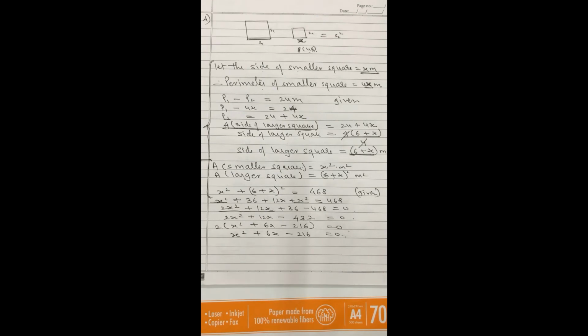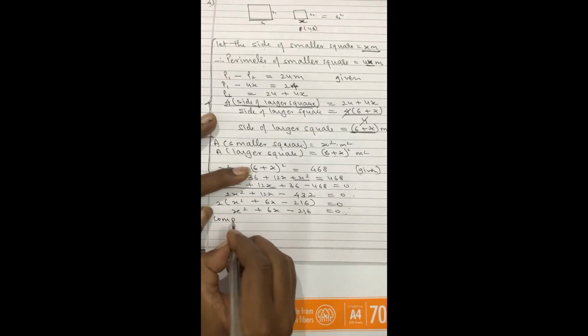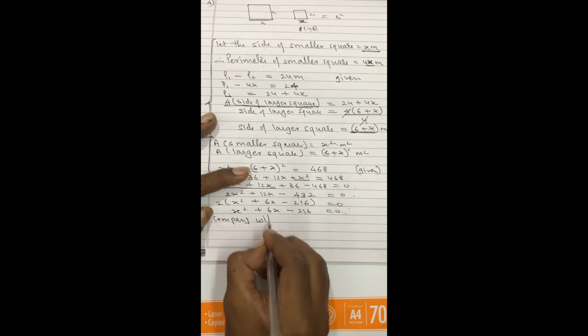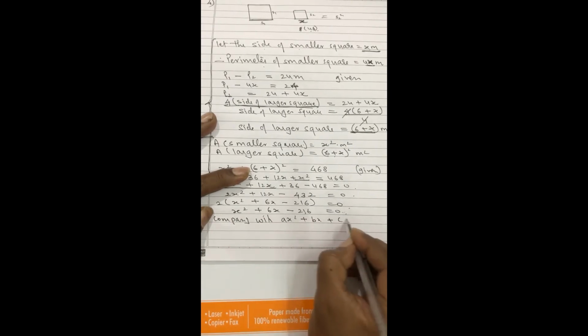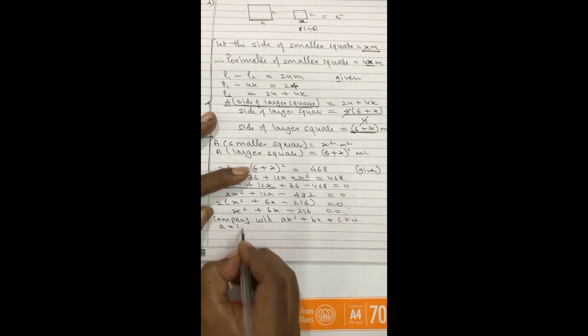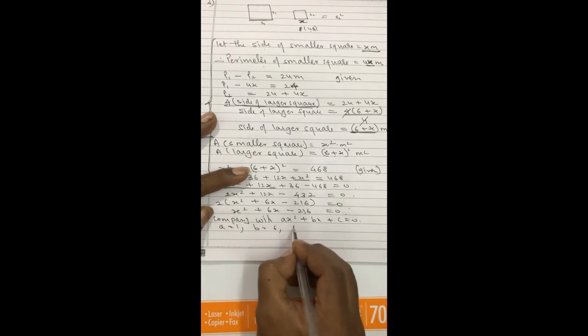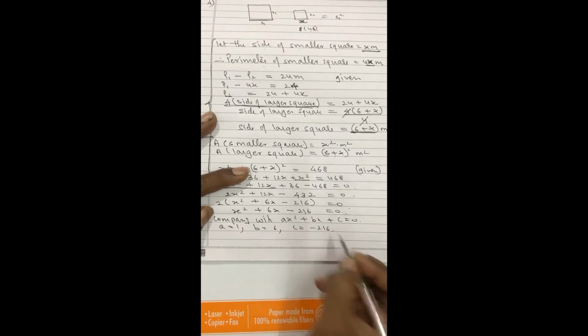Now again the same thing, you can do any method that you feel you are comfortable with. Actually, you can consider anything. 216, if you go to factorize it and you are able to find it very immediately, it is okay. Otherwise, comparing with ax square plus bx plus c is equal to 0, a is equal to 1, b is equal to 6, c is equal to minus 216.